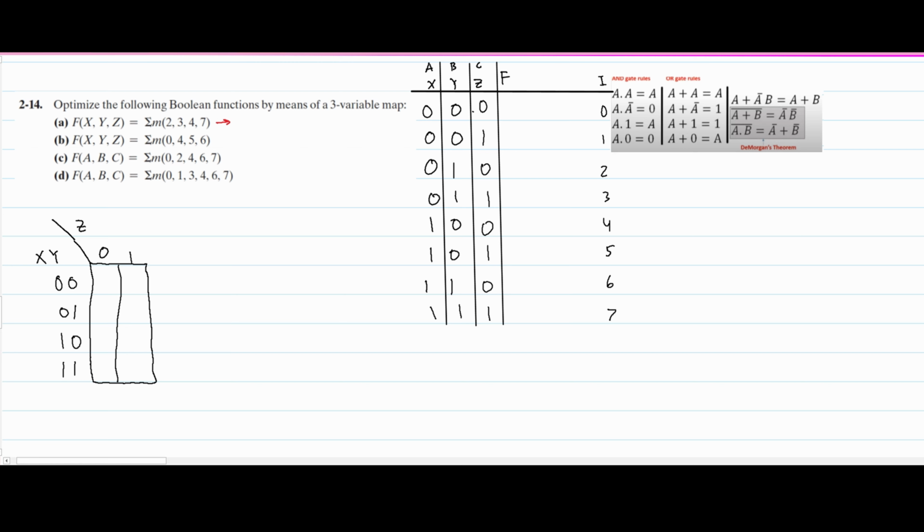I'm going to write this in red. We have the min terms, and we know the min terms are going to be where our function is a 1. So at 2, which is here, 3, 4, and 7 we have 1s, and the rest we are just going to have 0s. So let's fill in our K-map. We have 0 here, and then 0, 0 here. And so what this means is that we're going to have a 0 here.